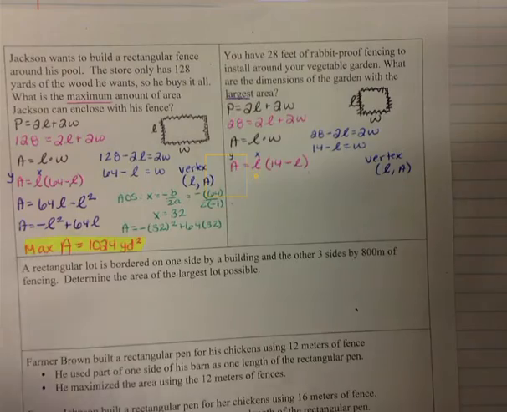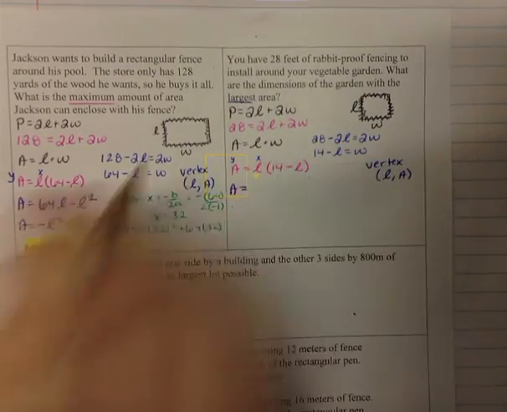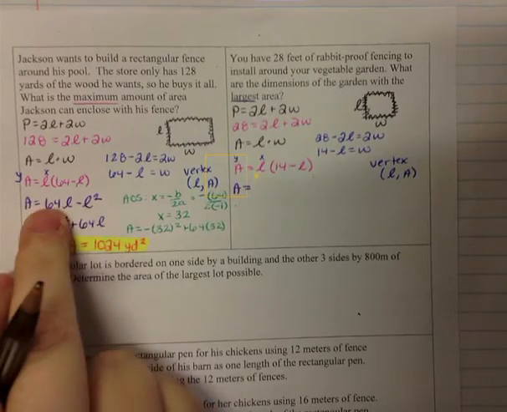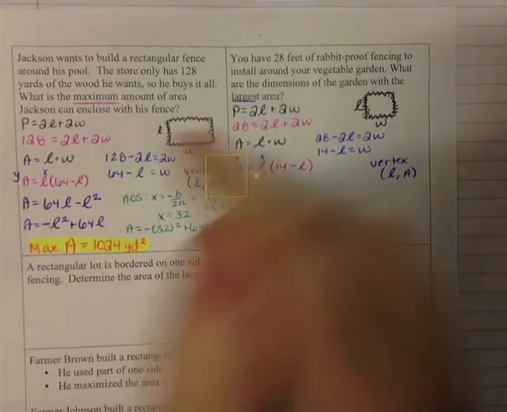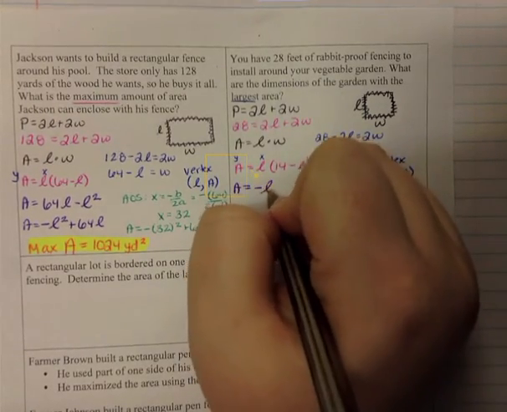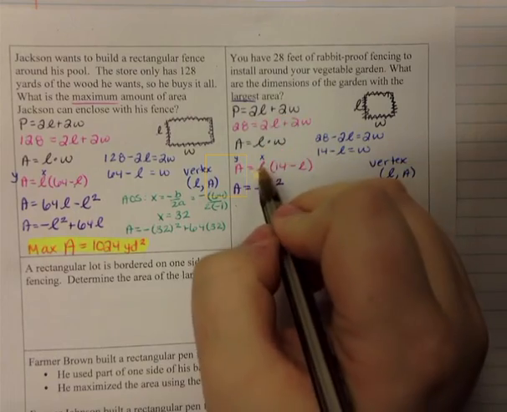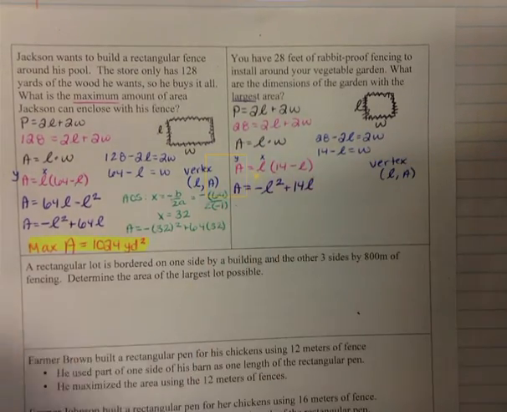So if we write this out into standard form, we have area equals. It follows the same pattern here, so I'm just going to go ahead and rewrite it into the correct format. So now I'm going to do L times negative L, which is negative L squared. Then I'm going to have L times 14, which is a positive 14L.